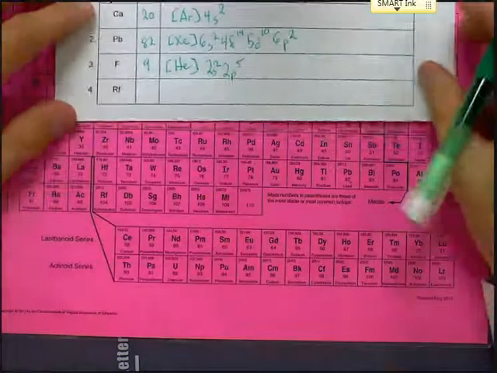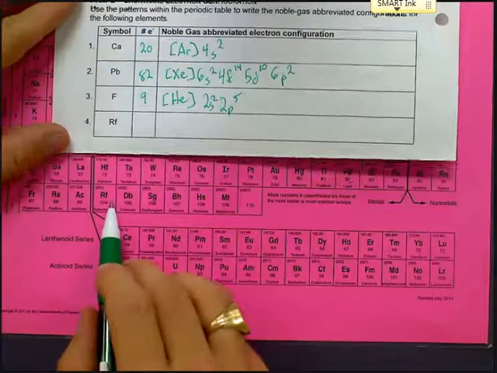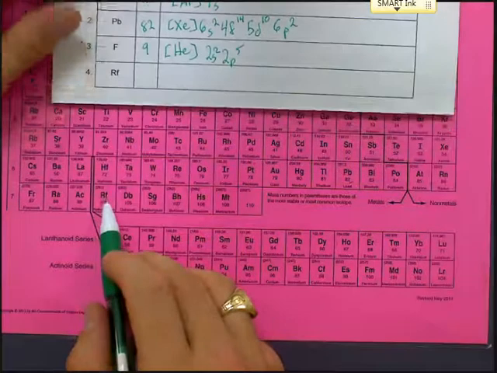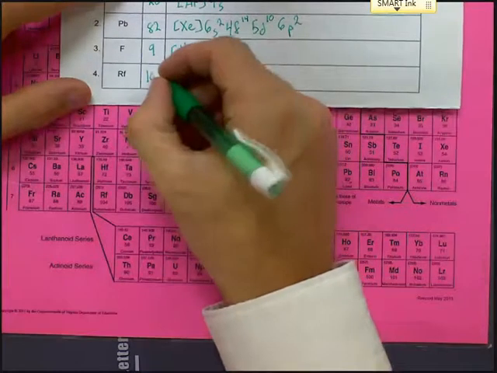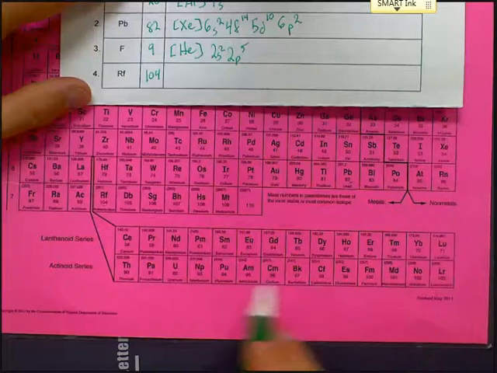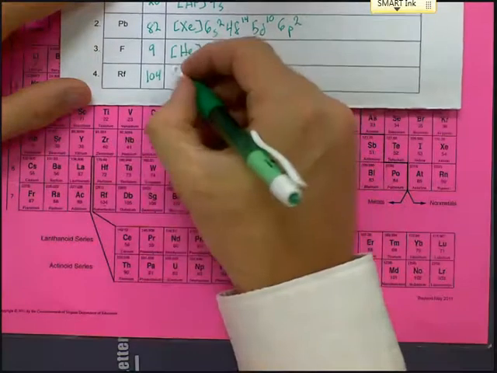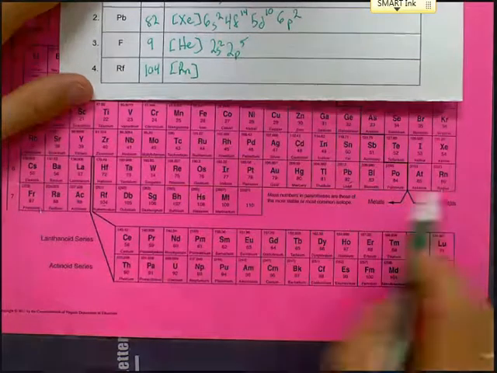Rutherfordium's the last one. Rutherfordium is right here. Okay? It's in the 7th energy level, in the D block, so it's going to end with a 6D something or other. Okay? So it's got 104 electrons. Jump backwards until we get to a noble gas. Right there, radon. Let's add some electrons till we get there.